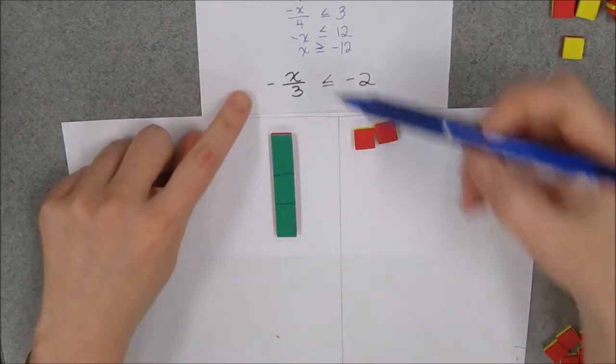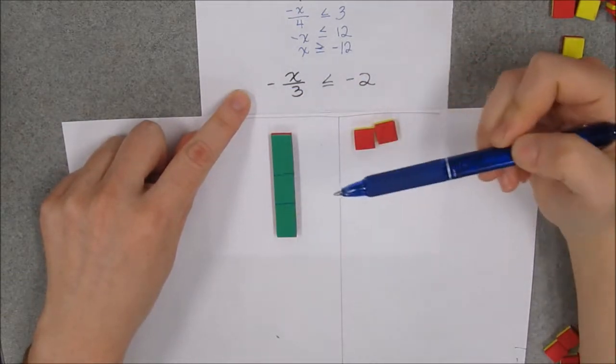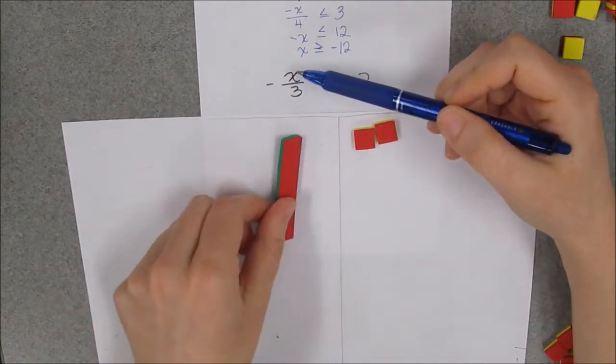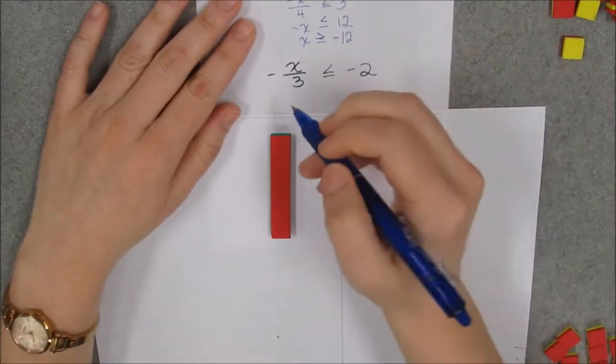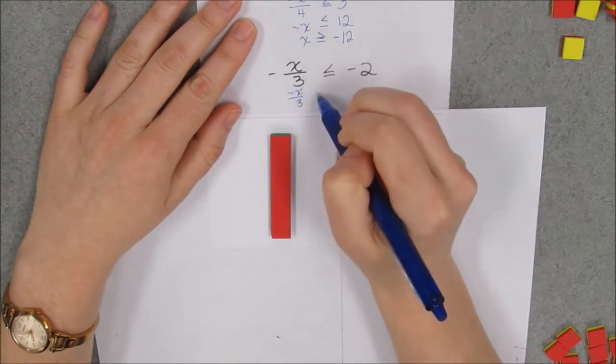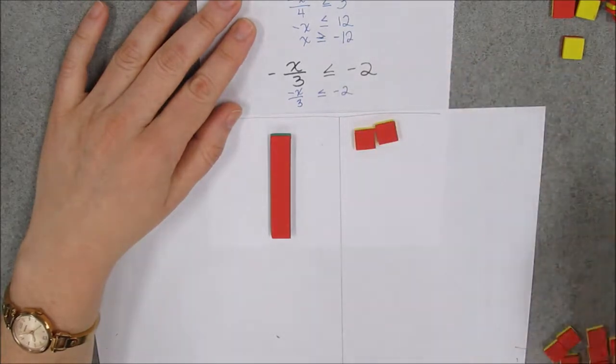Well, we talked about how we can't have negative 3 groups of x, or negative 1/3 of x, so we have to have a negative x. So this is really the opposite of x divided by 3 is less than or equal to negative 2.